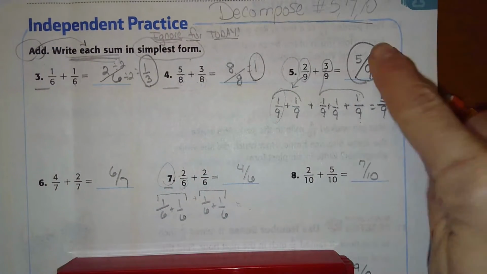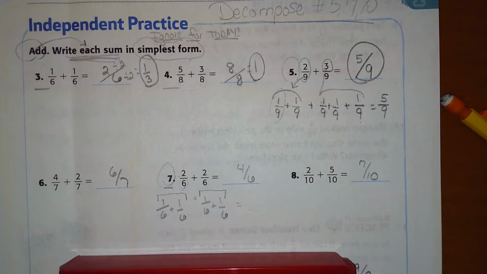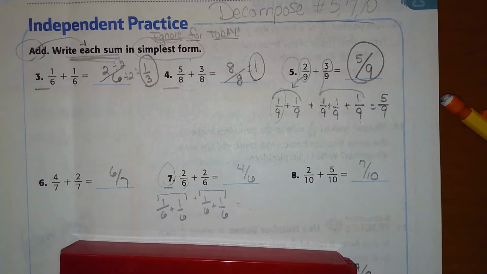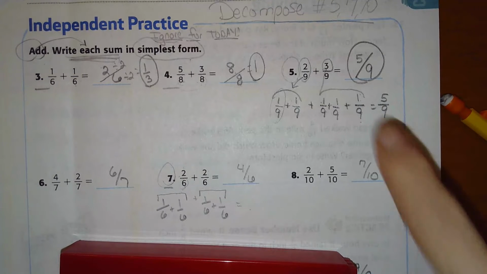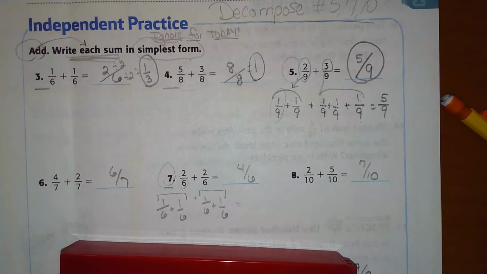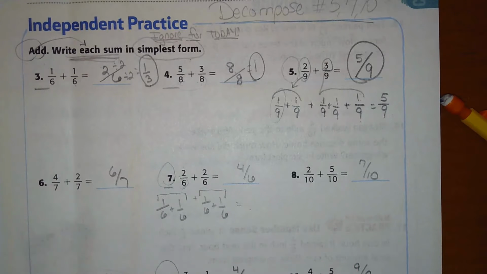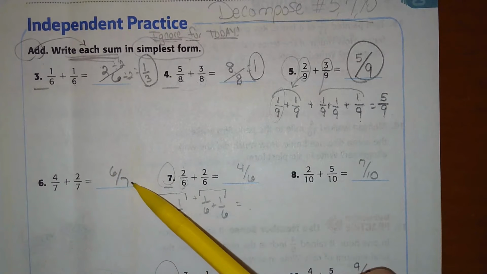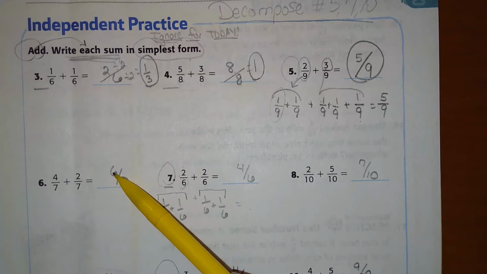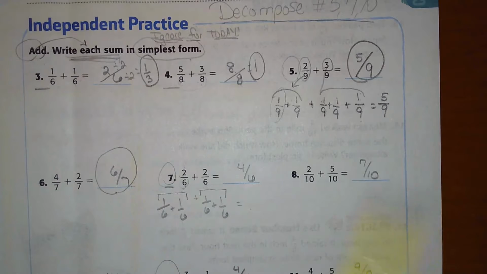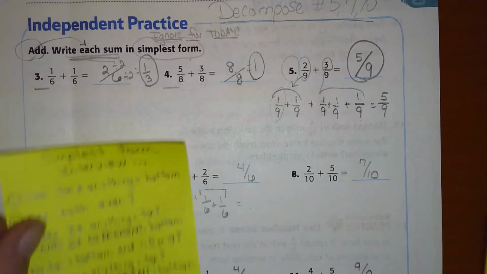What about 5/9? They're not even numbers. 5 times nothing equals 9. 3 times nothing equals 5. 7 times nothing equals either one of them. 9 times nothing equals 5. There is no common factor. There is no number that I can divide both of them by. 5/9 is already in simplest form. What about 6/7? I mentioned to you earlier, if the top number is 1 less than the denominator, you have simplest form. What about 4/6?